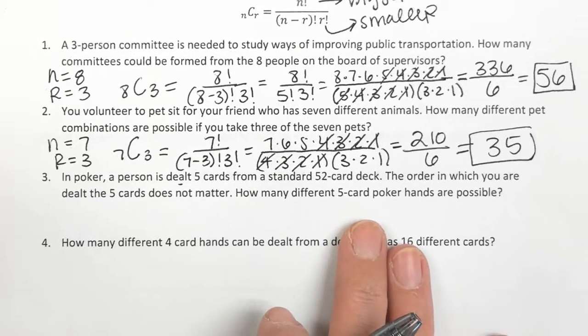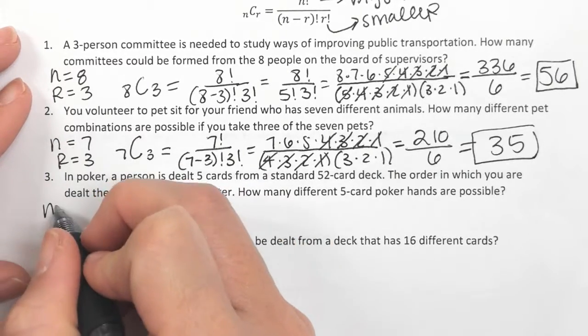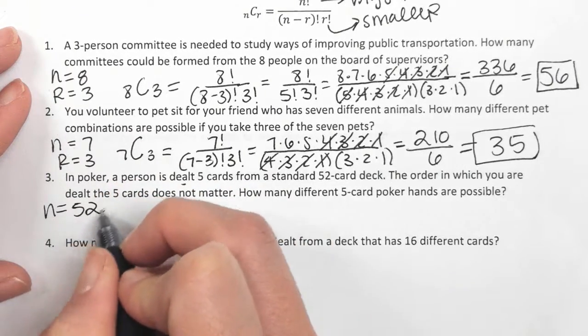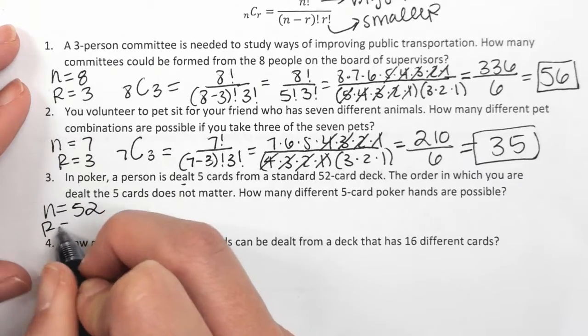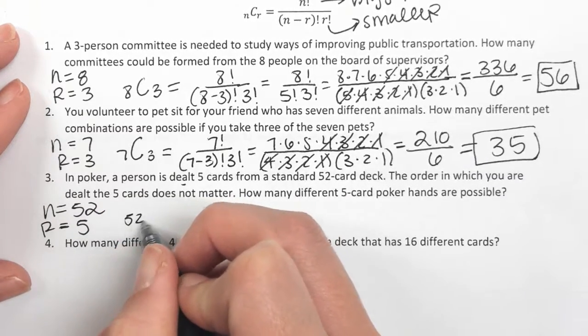In poker, a person is dealt 5 cards from a standard 52 card deck. The order in which you are dealt the 5 cards does not matter. How many different 5-card poker hands are possible? Alright. So what is our N in this one? 52, because there's 52 cards in a deck. R would be 5. So this is 52C5.